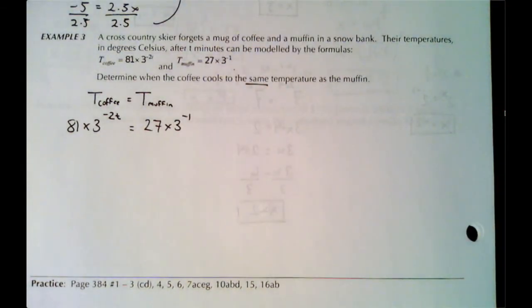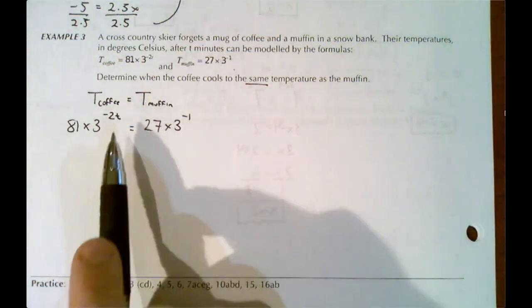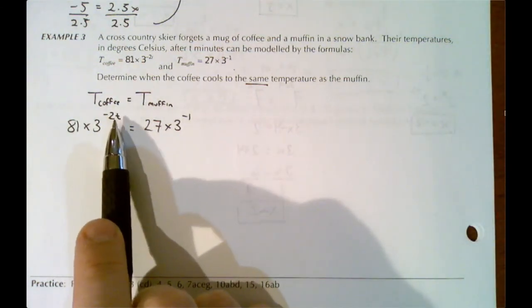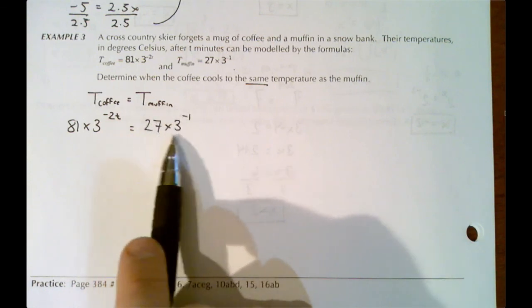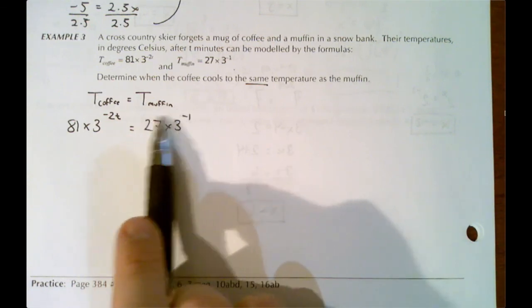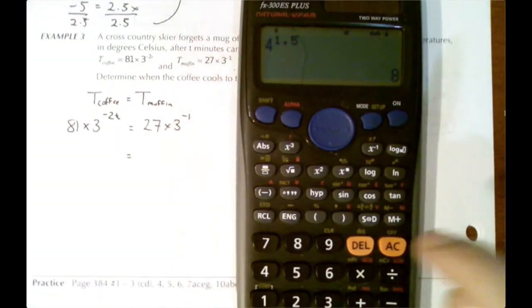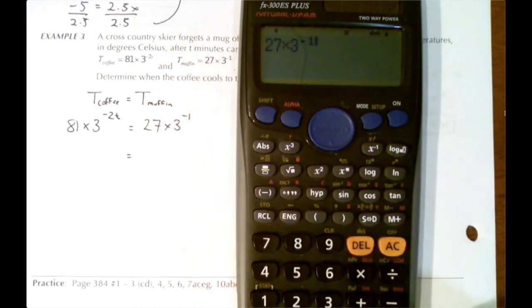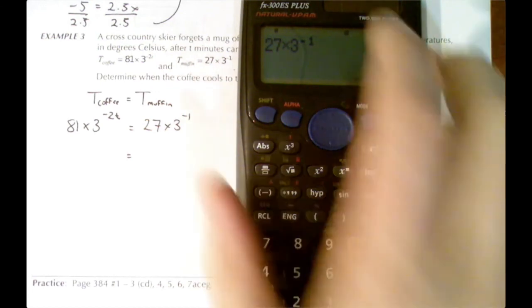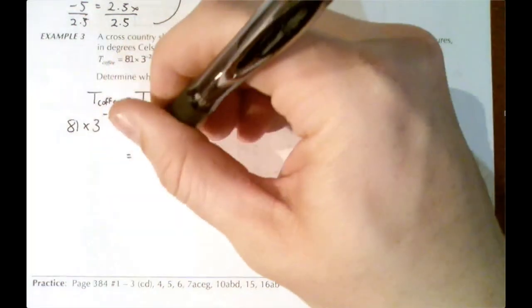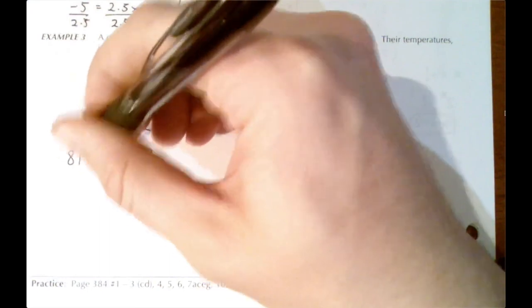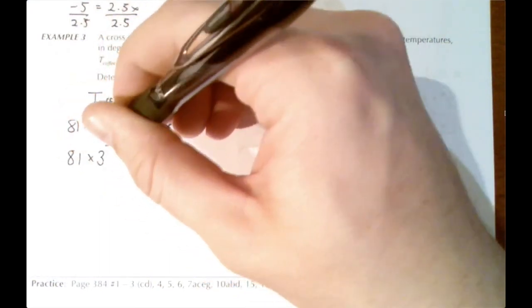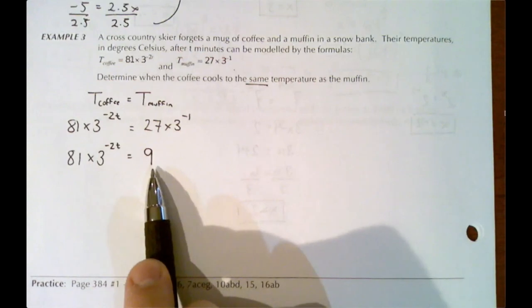Notice that there's only one variable in this entire equation. It's right there. So that means that this whole thing on the right side is just a number. So, well, we can figure out what the number is. 27 times 3 to the exponent negative 1 is 9. So now I have 81 times 3 to the exponent negative 2t equals 9.